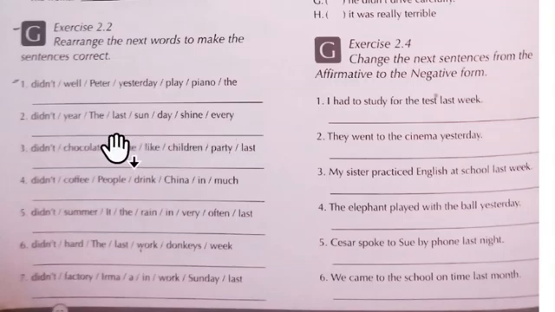Maybe you can say the sun didn't shine every year, maybe, or every day. Okay, now you have to complete the rest.